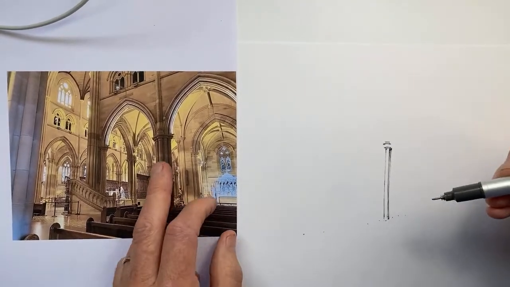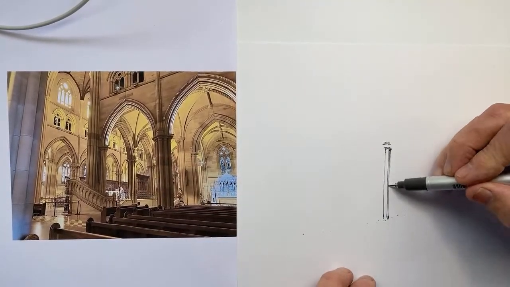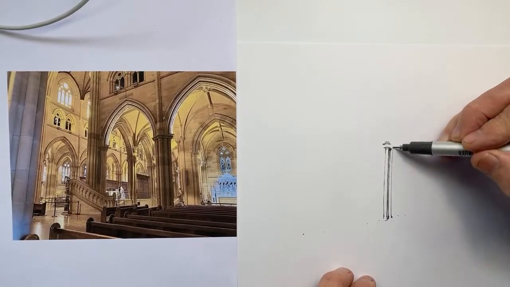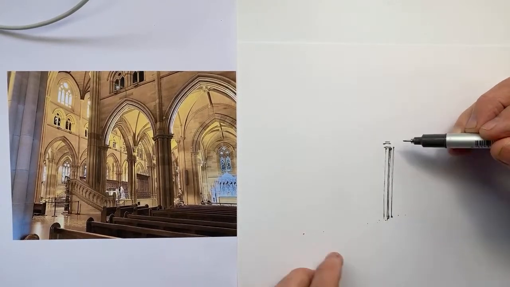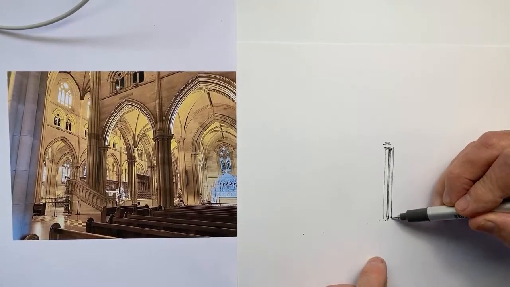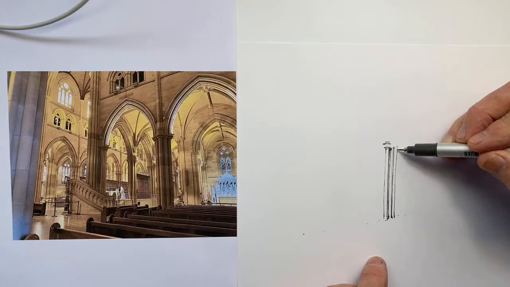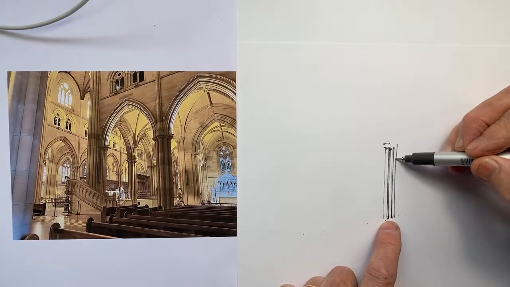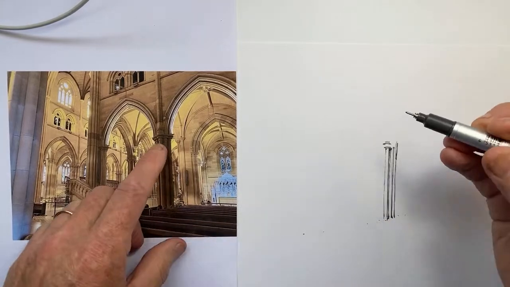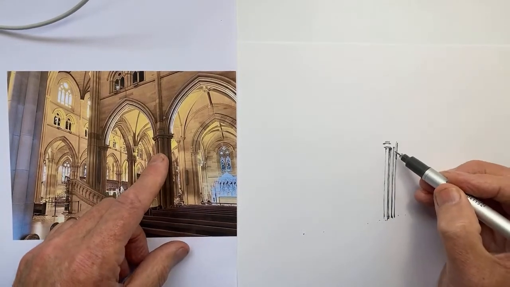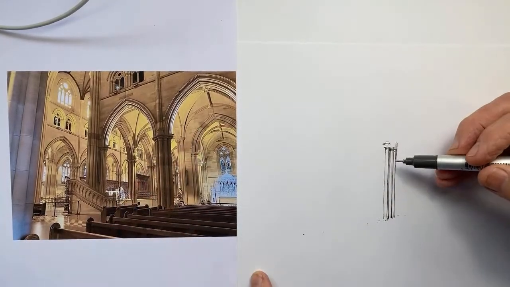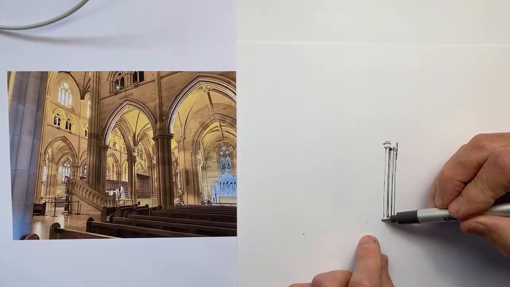And so I've got 1, 2 of these. Maybe that's just a little bit too thick. Because these are not equal, they do thin as they come round the corner, and more so on this side.